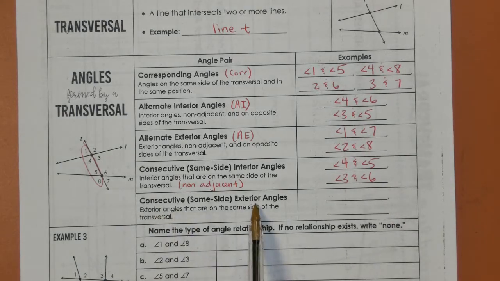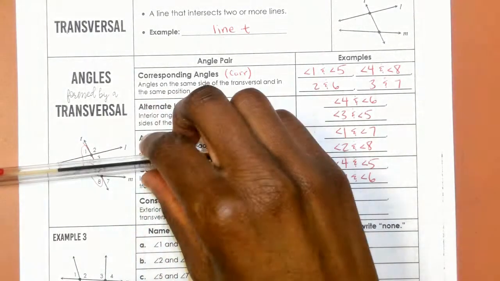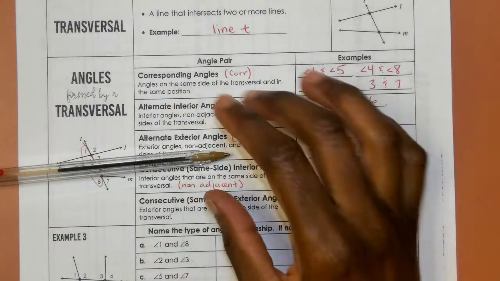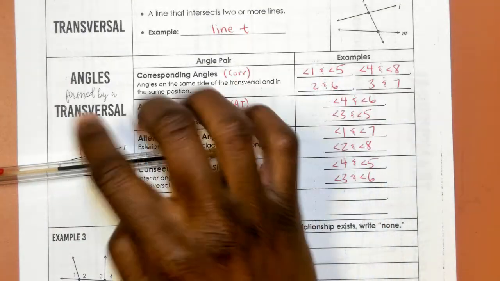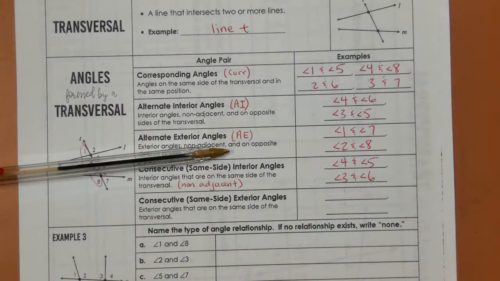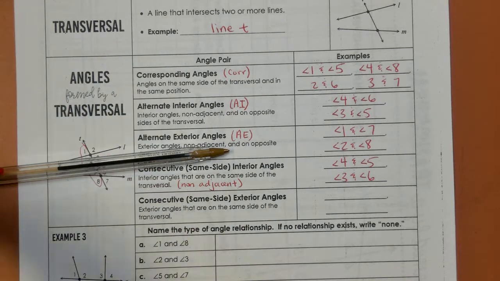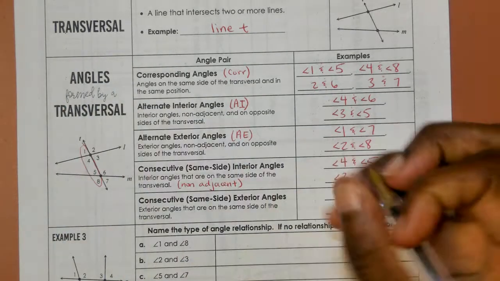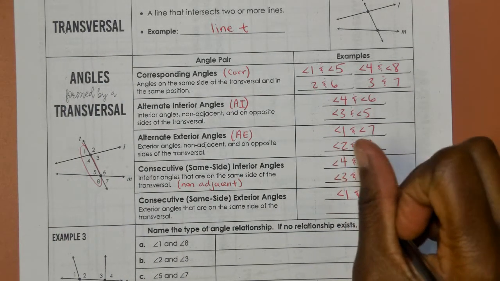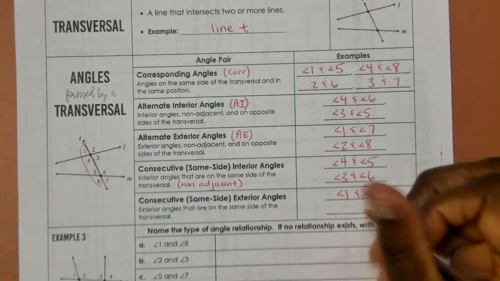And then same side exterior is the same thing, but instead of being inside angles, they're outside angles. So I'm going to cover up the inside angles, and I'm looking for the two that are circled. 1 and 8 are on the same side of the transversal. They're both on the left of transversal T. And then 2 and 7 would be the other option.